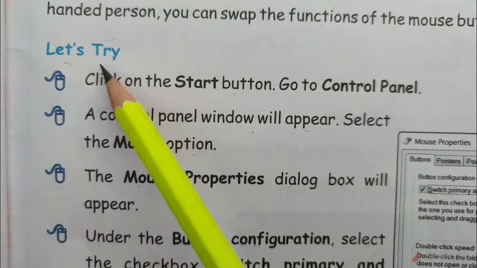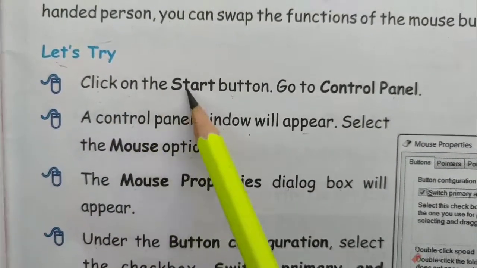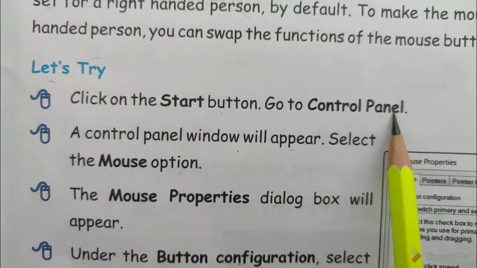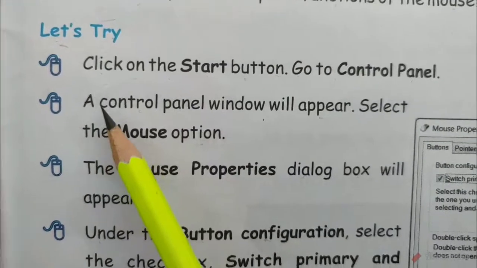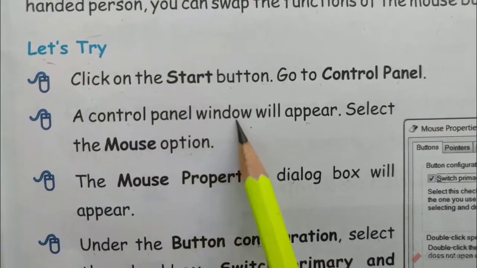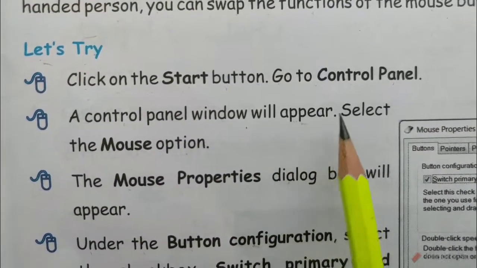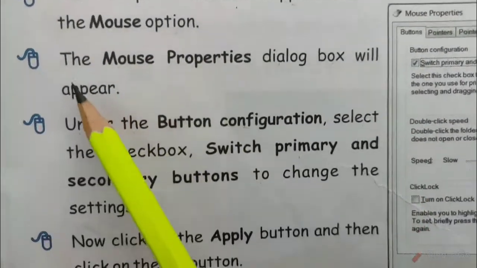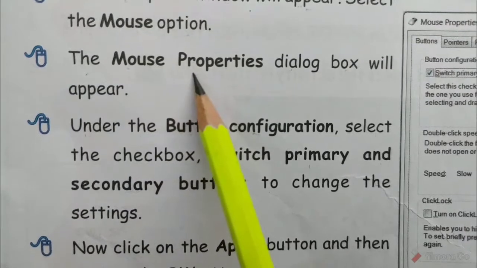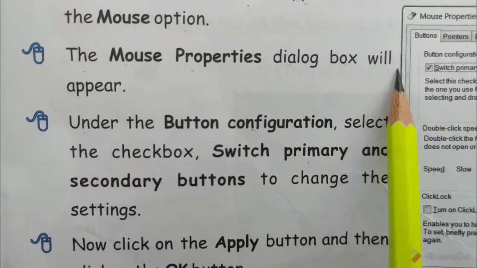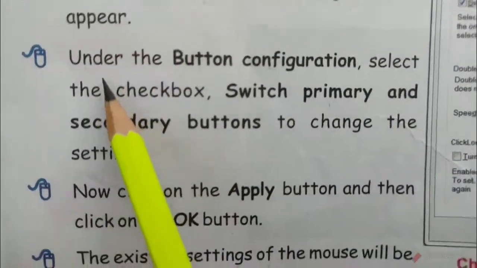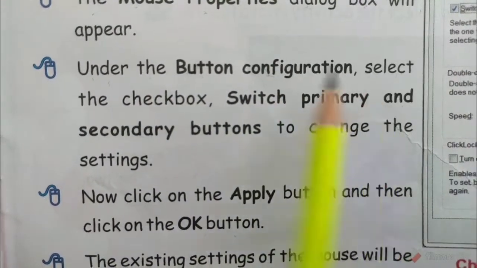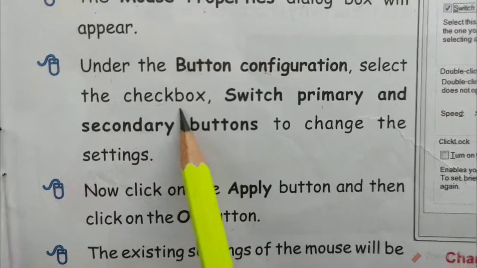Let's try. Click on the Start button. Go to Control Panel. A Control Panel window will appear. Select the Mouse option. The Mouse Properties dialog box will appear. Under the button configuration, select the checkbox.